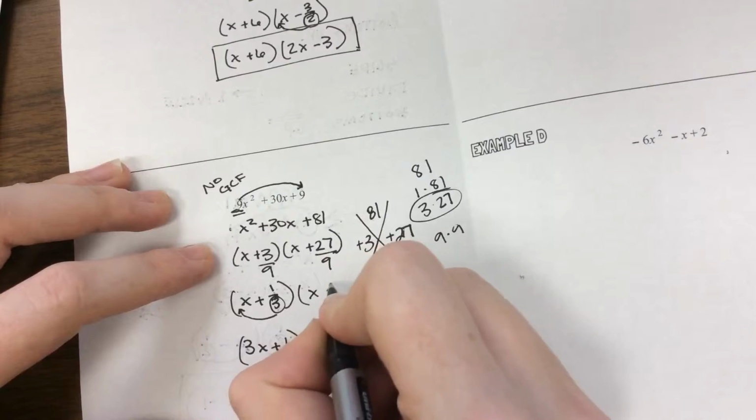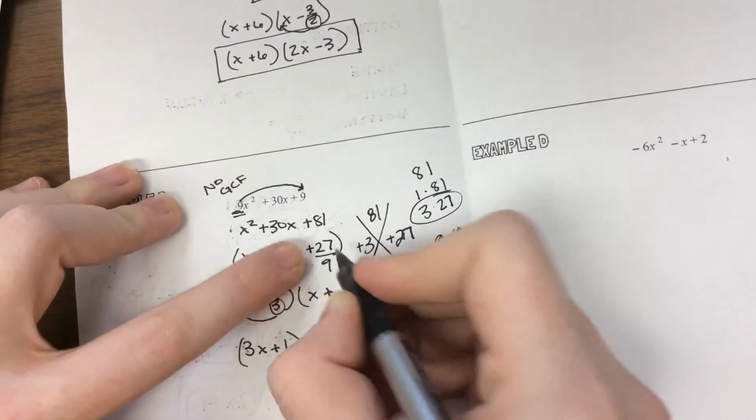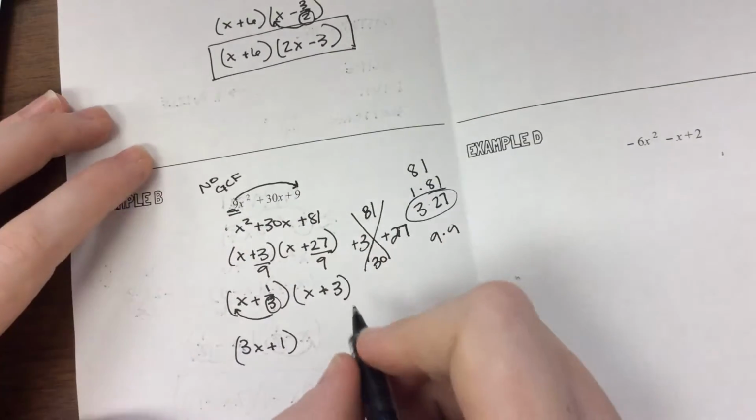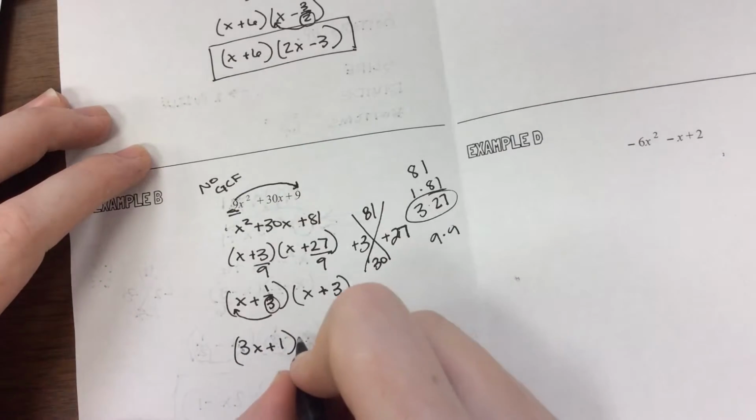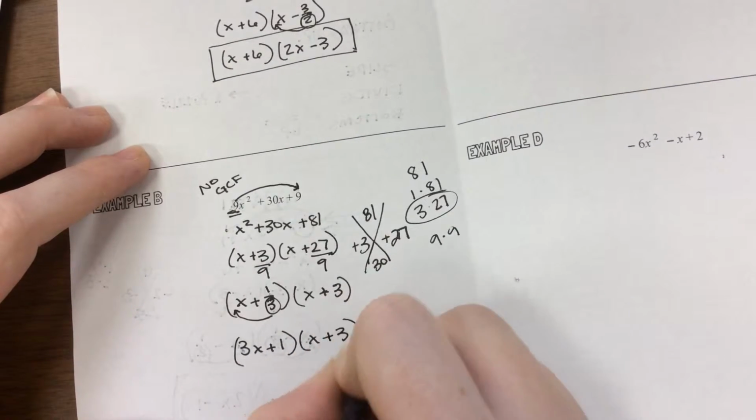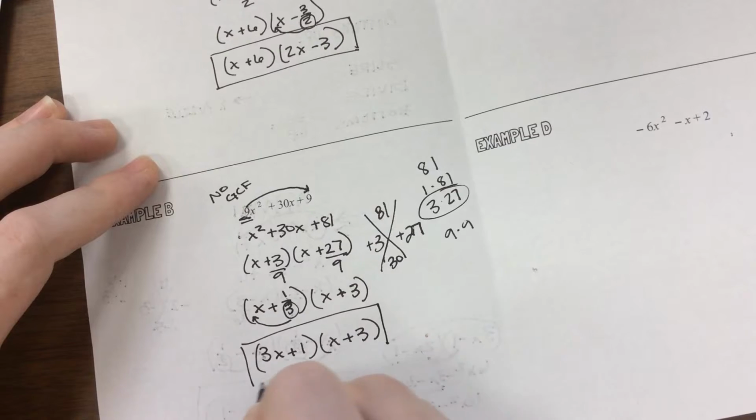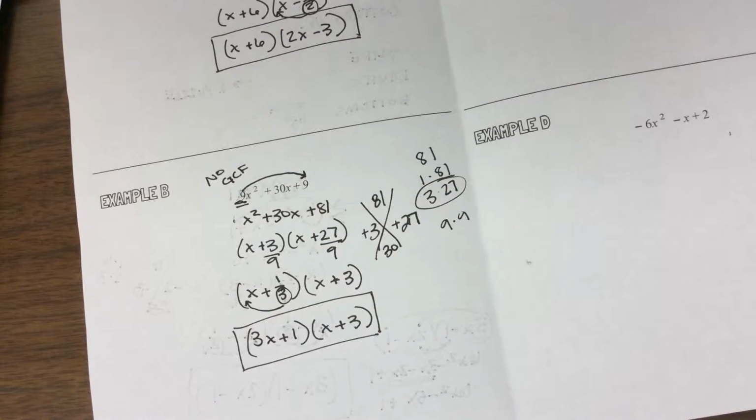Here, you got x plus, how many times does 9 go into 27? 3. Since it reduced to a whole number, you don't have to move anything up in front. Just an x plus 3. Those are your factors. Cool.